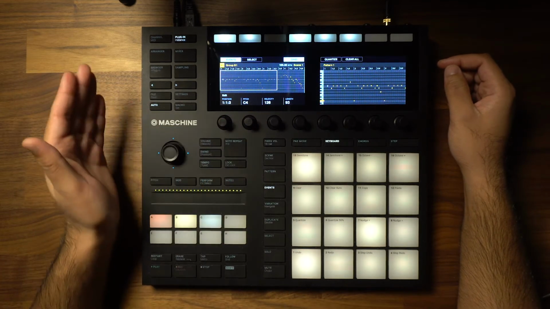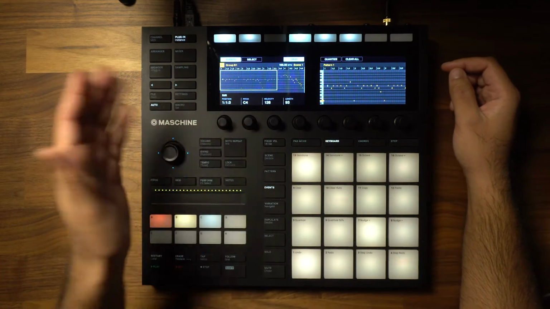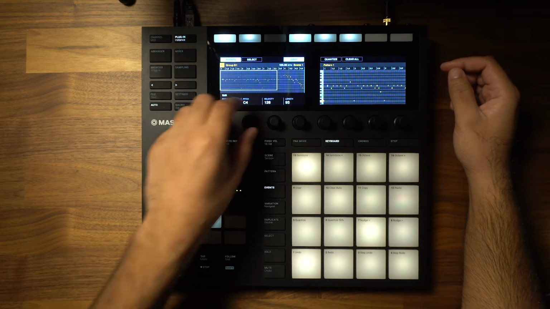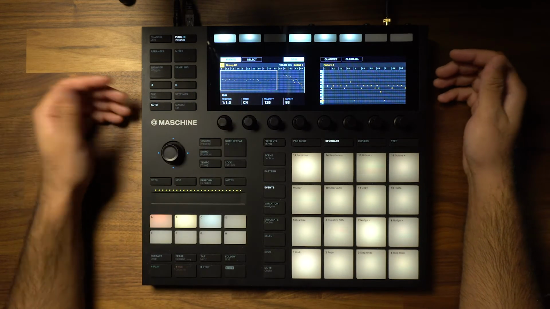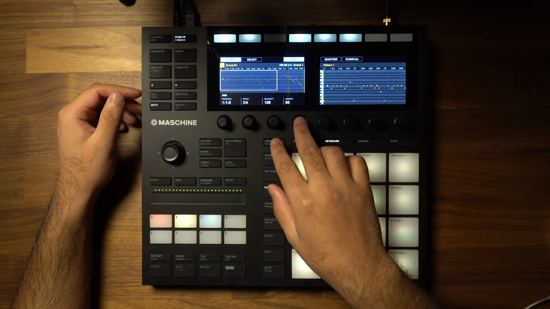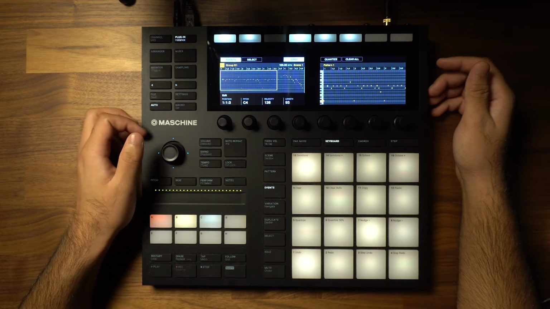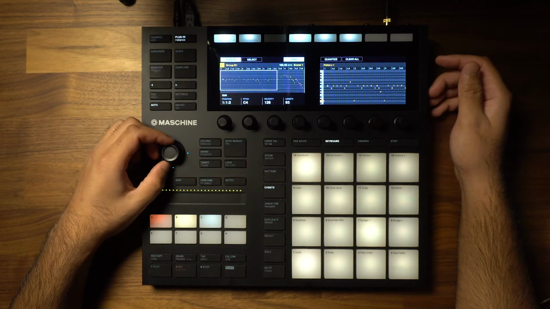And so as you move the knobs, position is going to move the event left and right. Pitch is going to move it up and down. Velocity changes the volume of it, and you can also adjust the length. If you wanted to, you could also use the 4D encoder, so you can move the position by just going left or right on the 4D encoder.